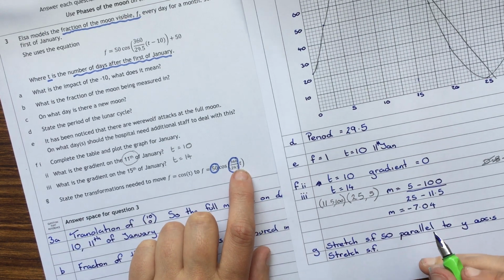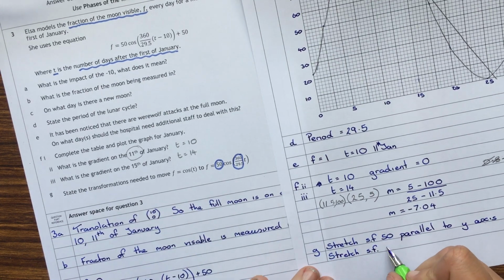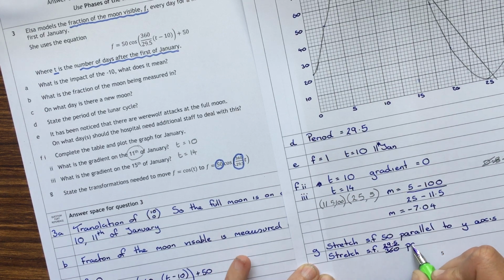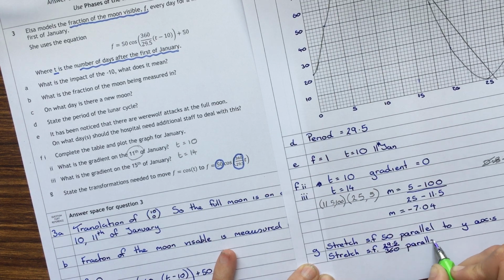Now whatever is in with the x, you do the opposite, so it will be 29.5 over 360, and that's parallel to the x-axis.